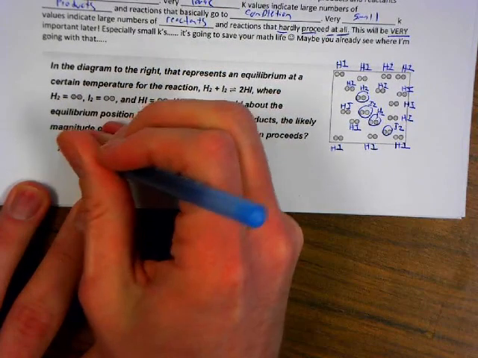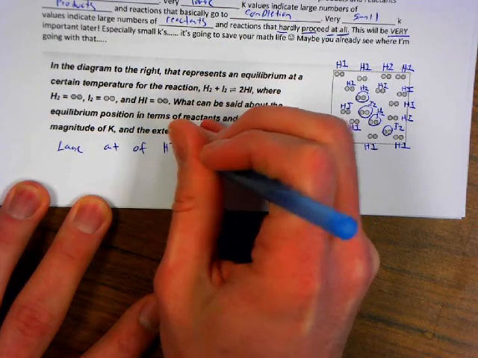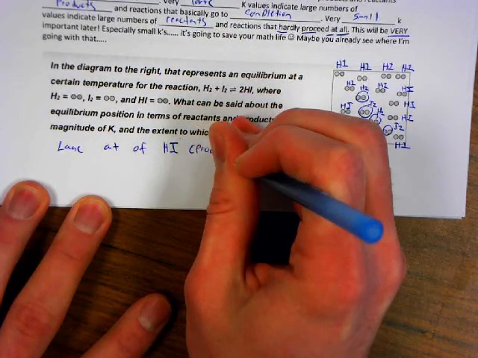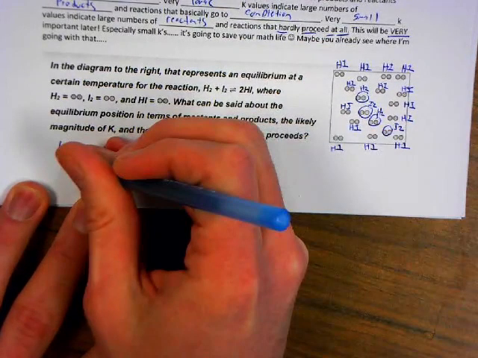Let's start with what we have a large amount of. We have a large amount of HI, which is product.